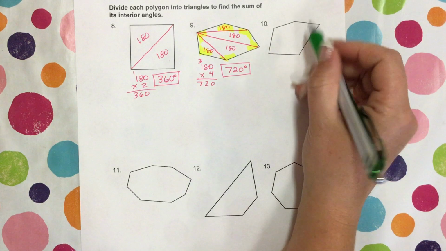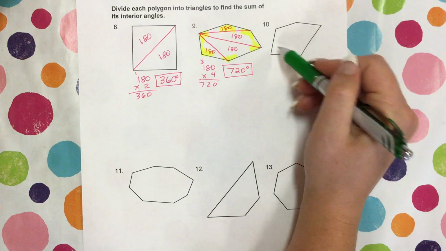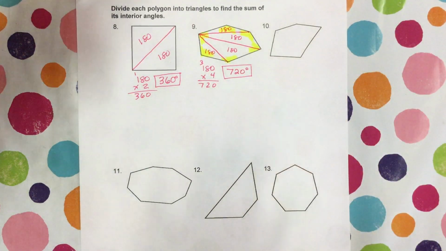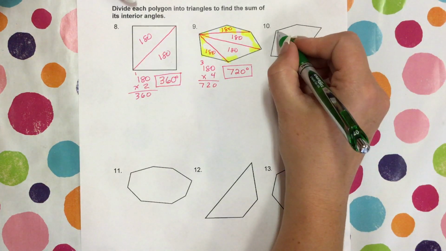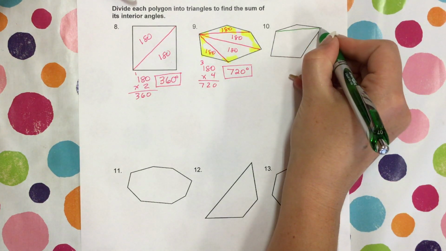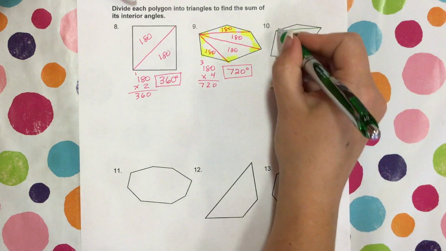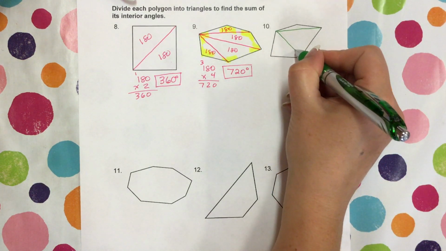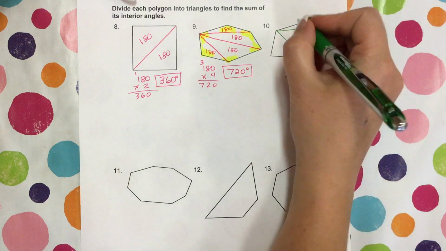So we have this figure here. This is a 1, 2, 3, 4, 5-sided figure. And we're going to see how many triangles we can divide this into. So I see that I can divide it into triangles there. I can get another triangle there. And then, yeah, there we have it.